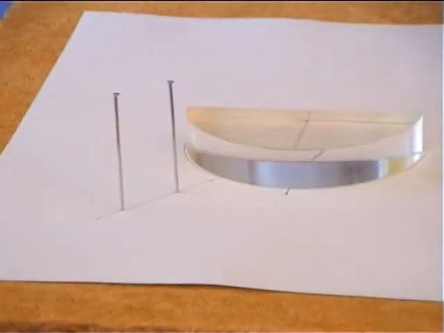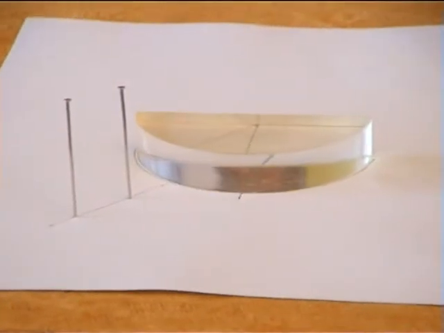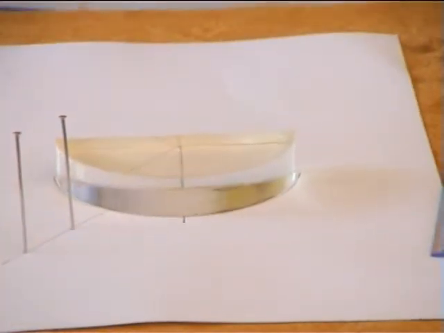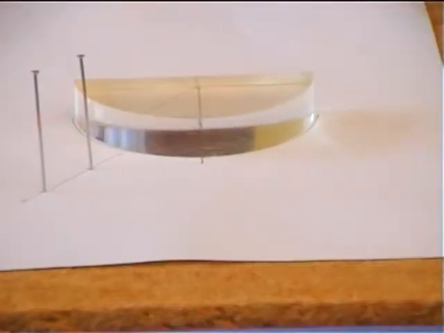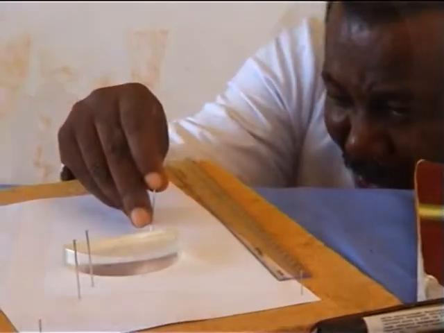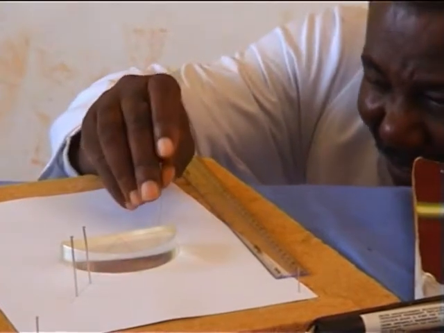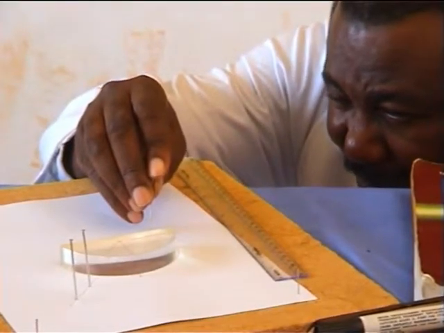Then repeat to view the images of P1 and P2 through that semicircular glass block. While you are looking, you may slide in both sides to make sure that there is no parallax.